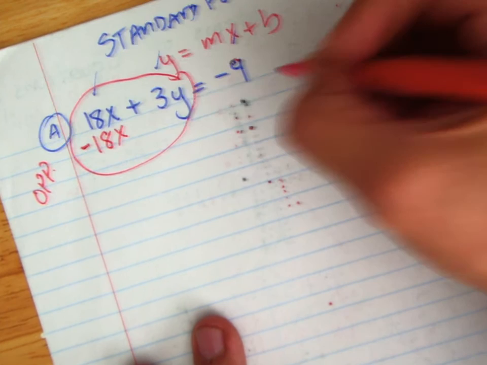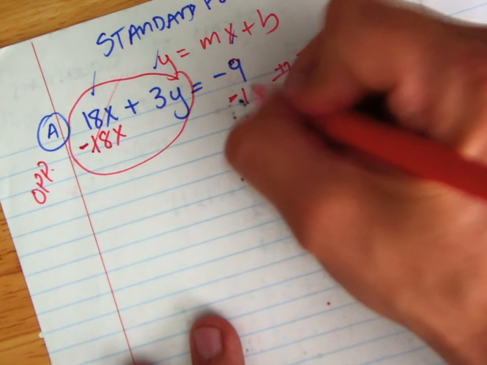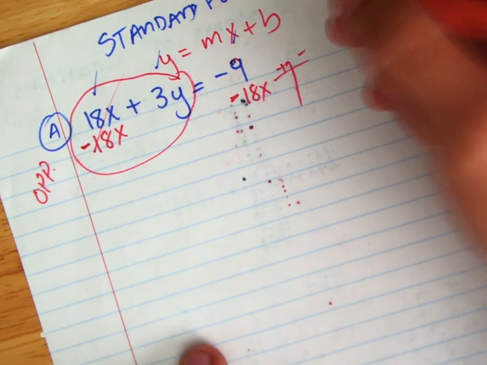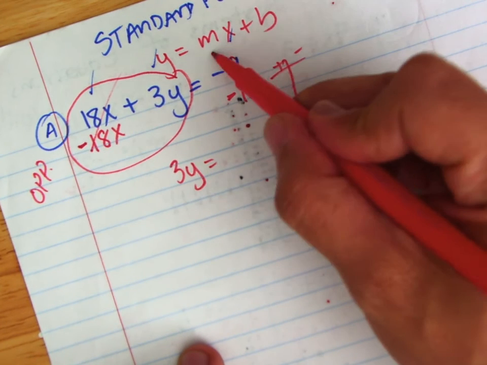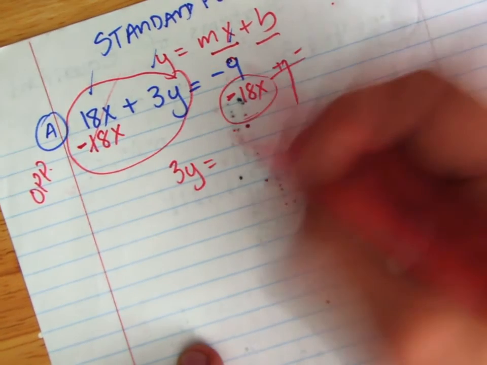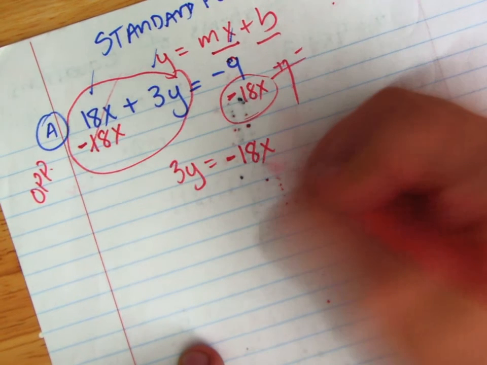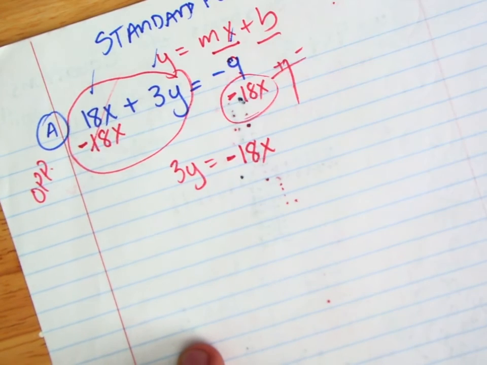Opposite, T-chart if we can. Right? So negative 18x on both sides. Let's go ahead and put 3y equals, which one goes first? mx or the b? Yeah, the one with mx. Negative 18x. And then the b is your constant, the one without the letter.